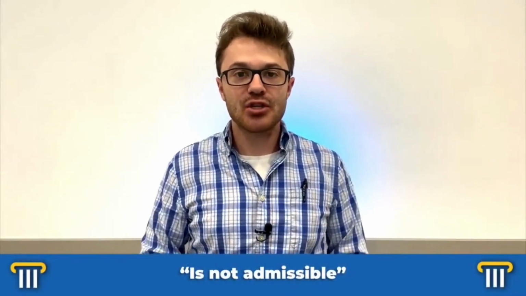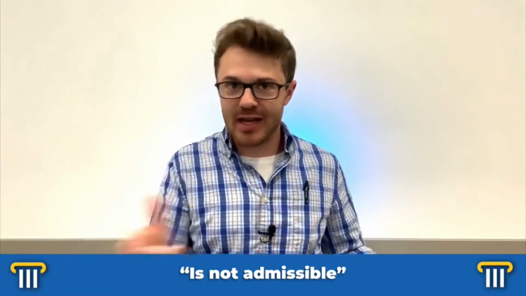The next line of Rule 404A says that stuff is not admissible. Now, you probably didn't need me to translate that for you, but if you did, the translation of is not admissible means you cannot do it. It is not allowed. However, that's not all that the rule says. There is one more phrase that's going to help us to put a bow on this rule and really understand what it's getting at and what specifically is not admissible.